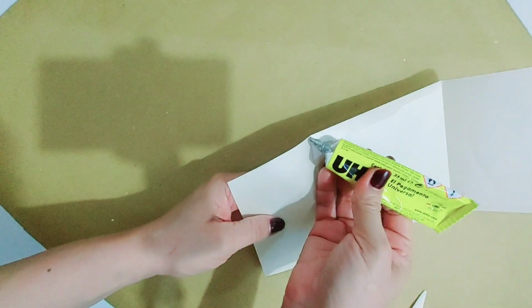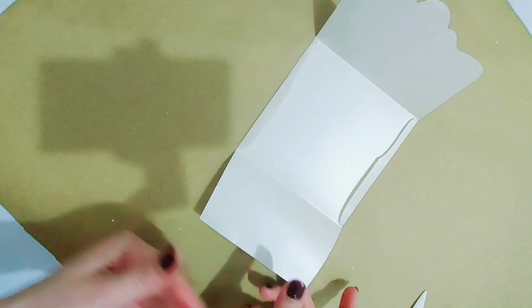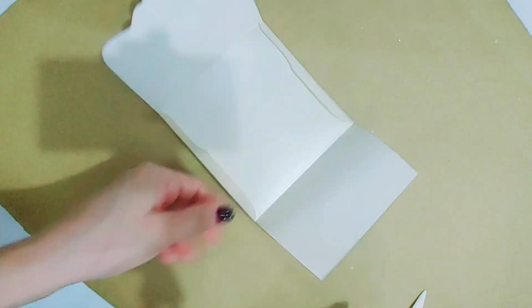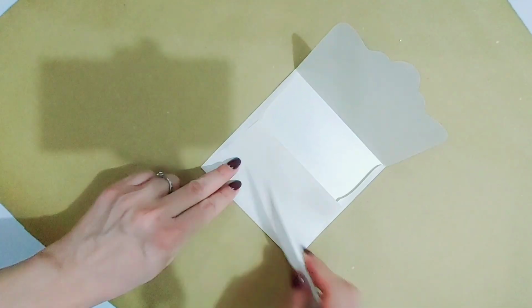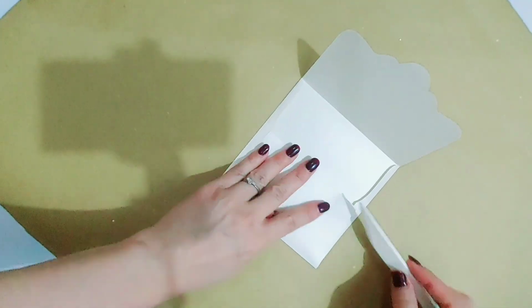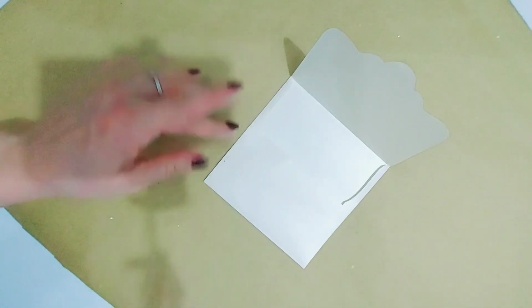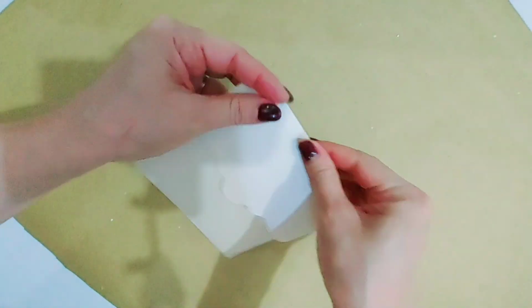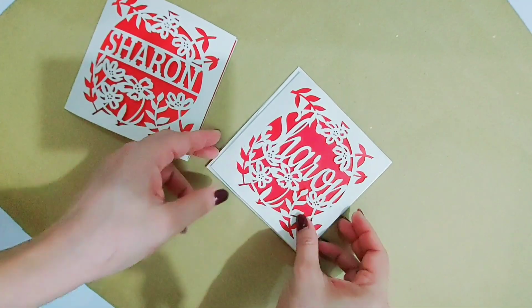Apply glue as I show you here. We now have an envelope of perfect size for these 5 by 5 inch cards. Thus our project is ready.